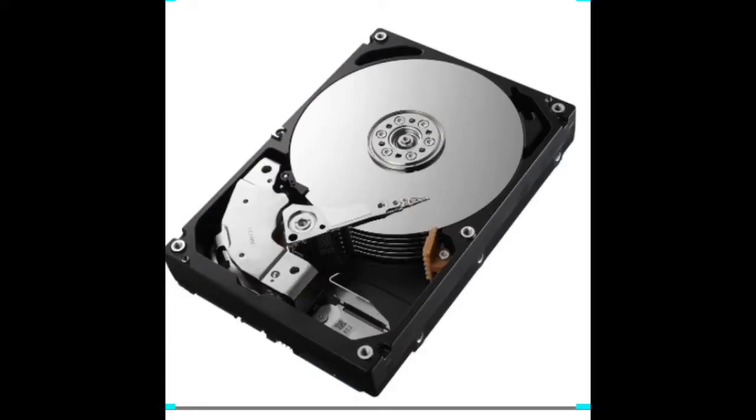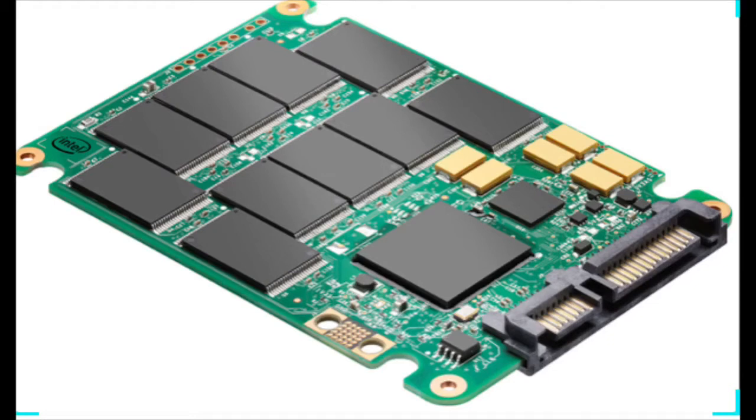Okay, we'll move on to the last one, which is solid state. In a hard disk drive, which is magnetic, you have a flat surface which is coated with magnetic coatings, and those have to spin to be read or written to. But with solid state, the representation of data is usually electronic.